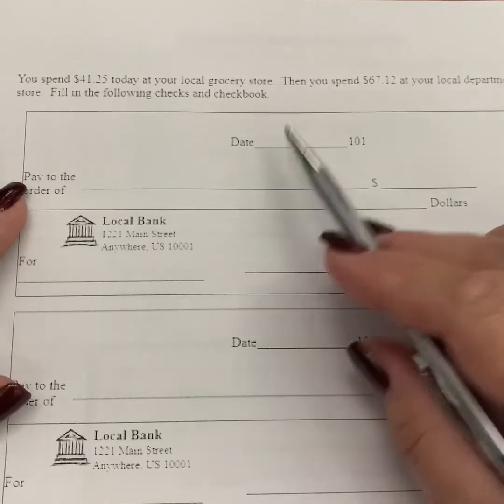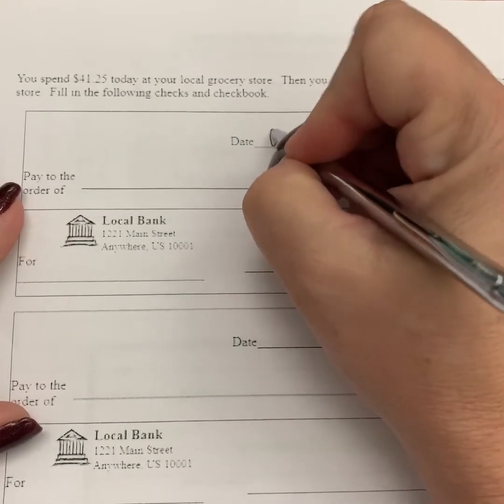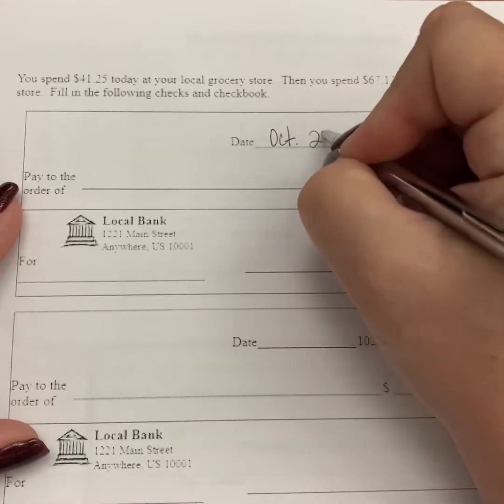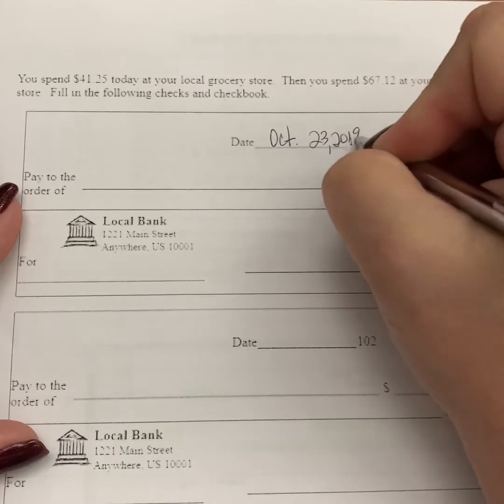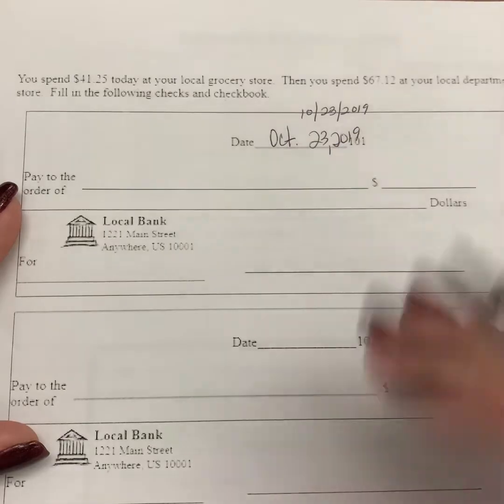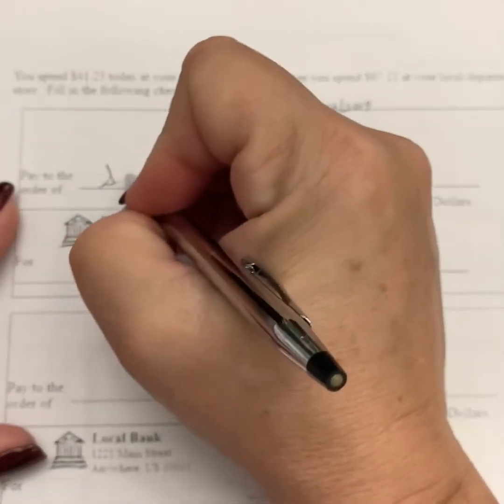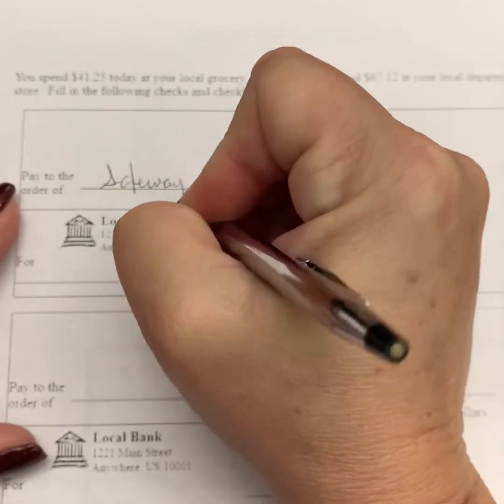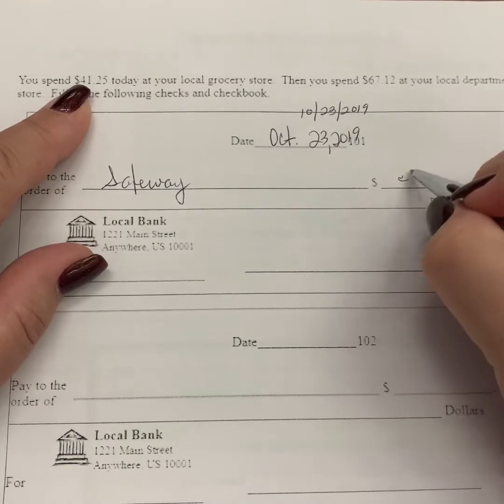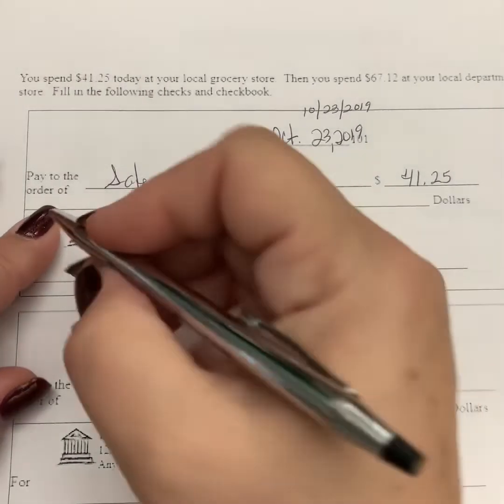So you start out with the date. Today's date is October the 23rd. So you can write October 23rd like this, 2019. You can go 10/23/2019. Whichever way you want to write it is fine. Then my local grocery store is Safeway, so I'm going to write Safeway. The amount I'm writing the check for is $41.25, so I put $41.25 here. Then I write it in words here.